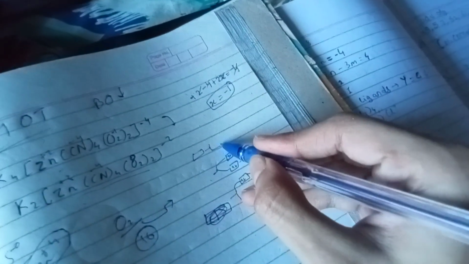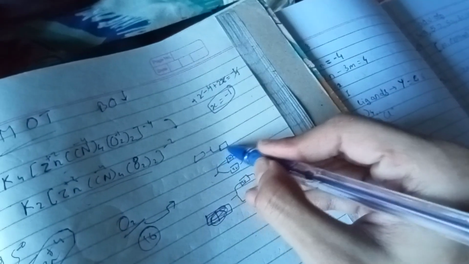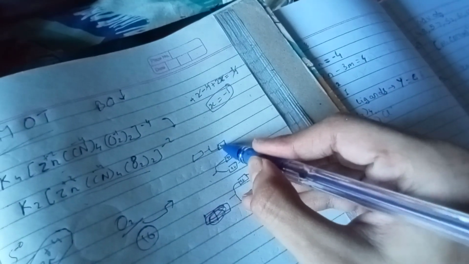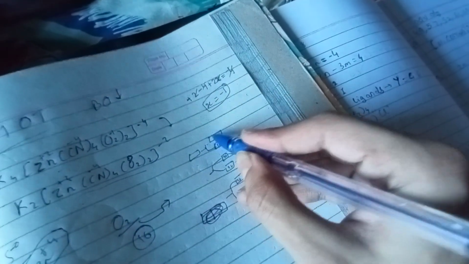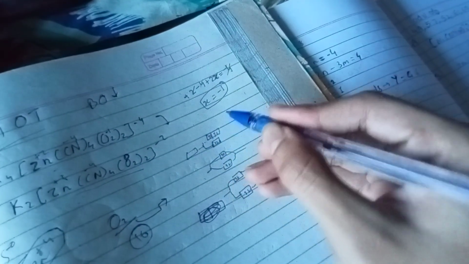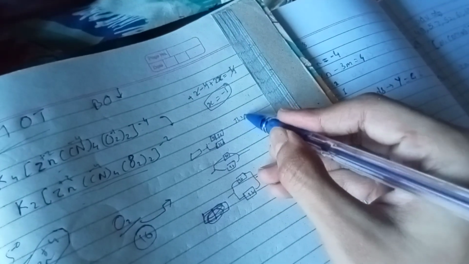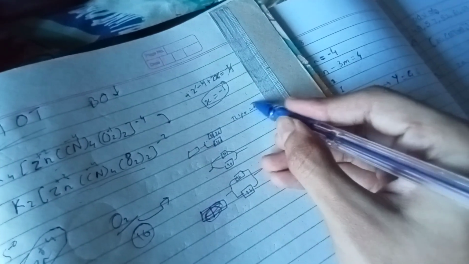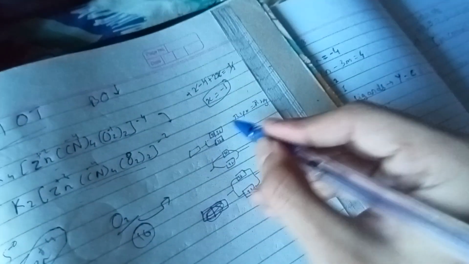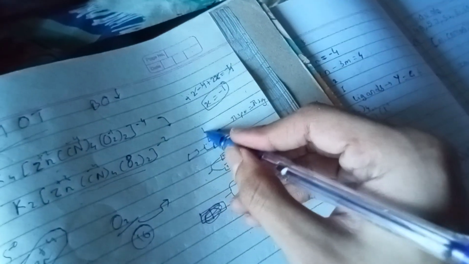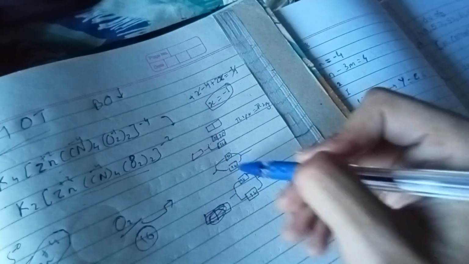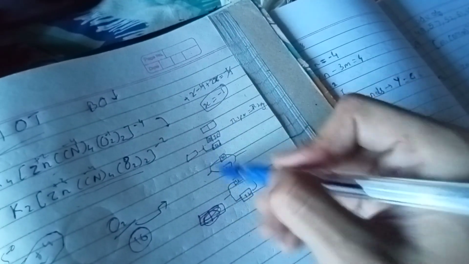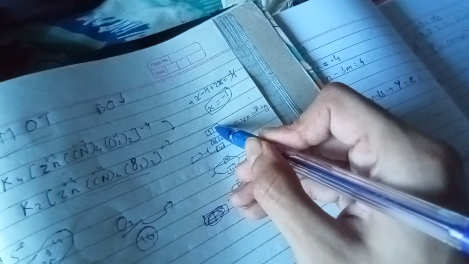So first we have sigma 2p, which has 2. Then we have pi 2px equal to pi 2py, and then we have the pi star, which is the antibonding. So 1, 2, 3, 4, 5, 6, 7, 14 electrons are filled, now 15 and 16.